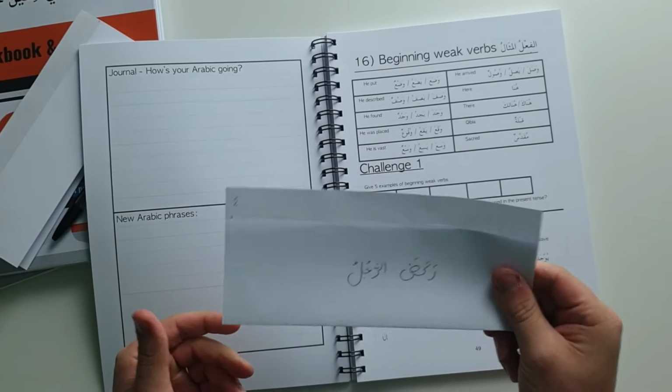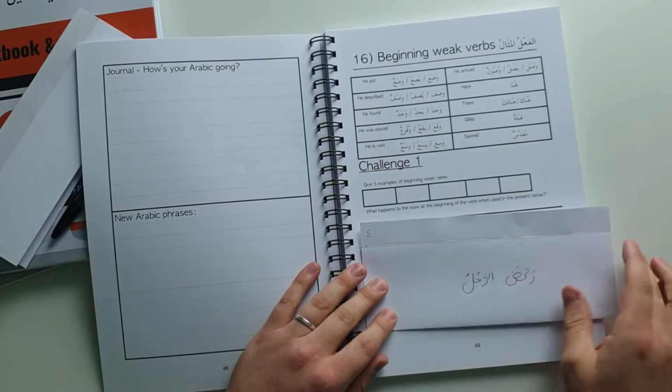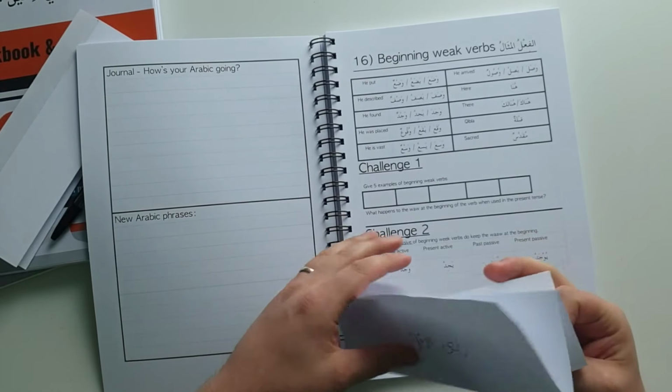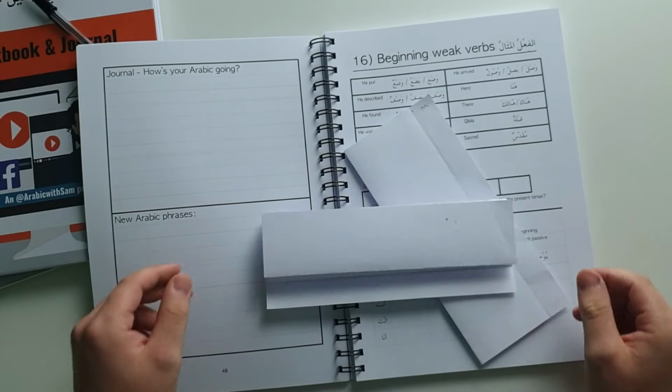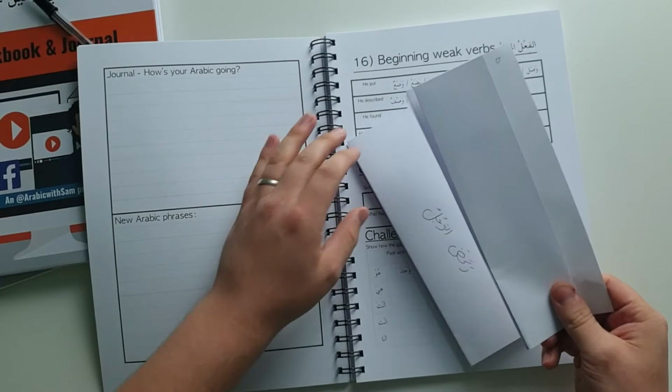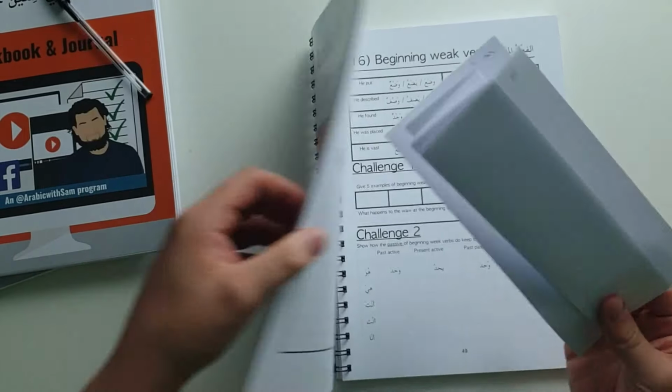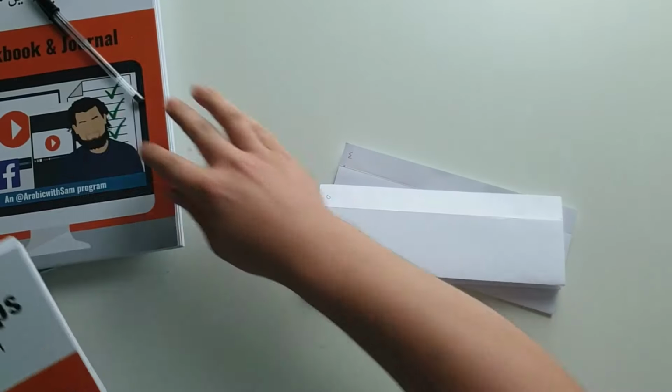So that's an example of a 4-step one. As I said, you can download the templates for these if you don't want to fold them and measure them and stuff like that. I've got some templates for you that you can download for the 4-step and the 5-step one at arabicwithsam.com/free stuff. Let's do another one then. So let's do a 5-step one now.